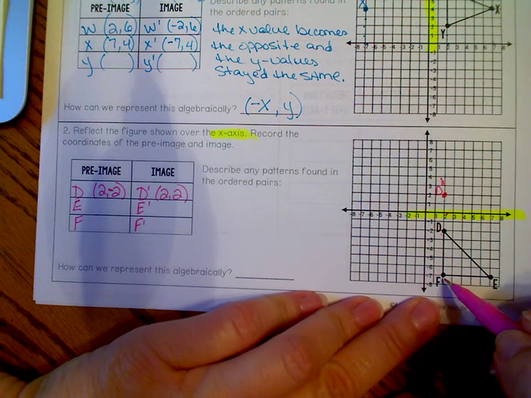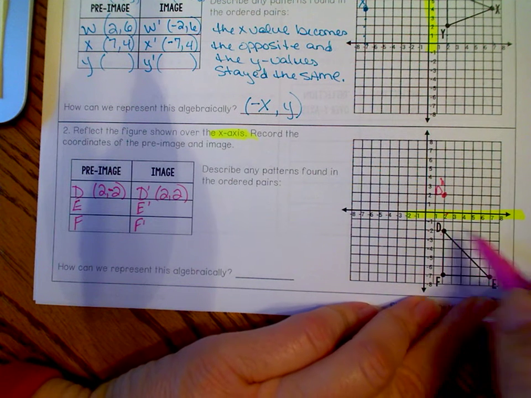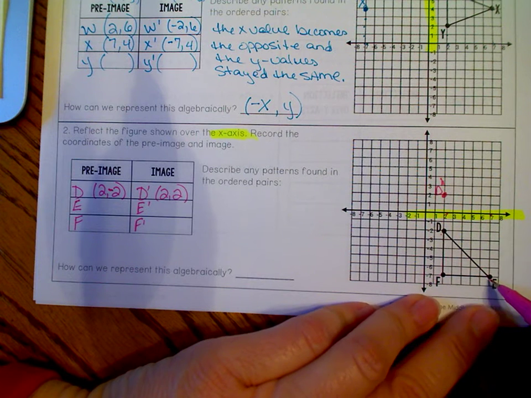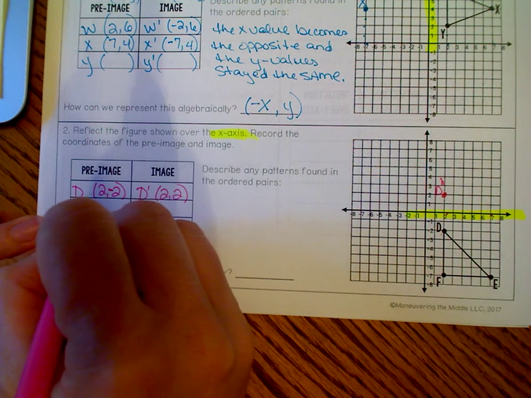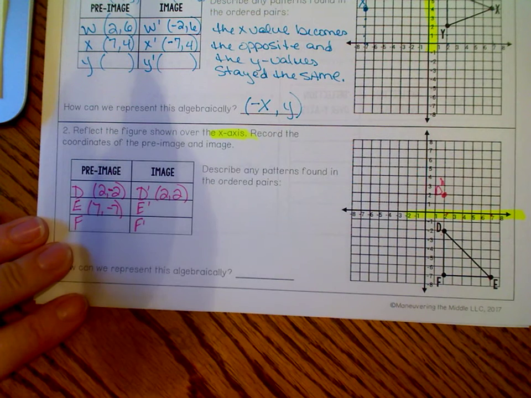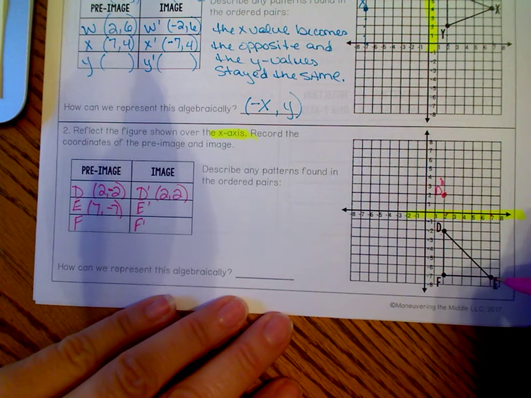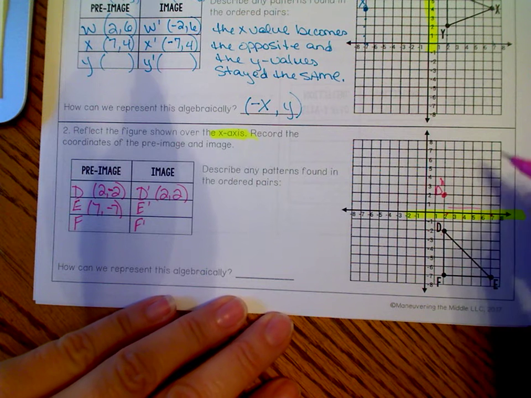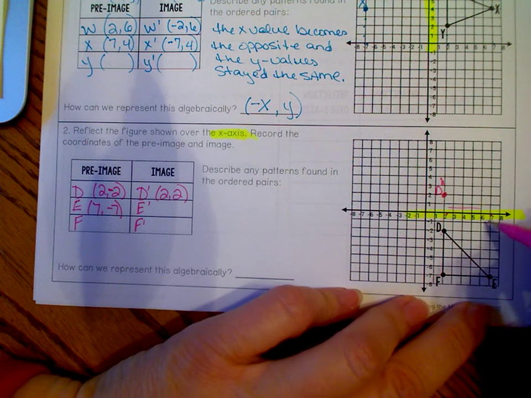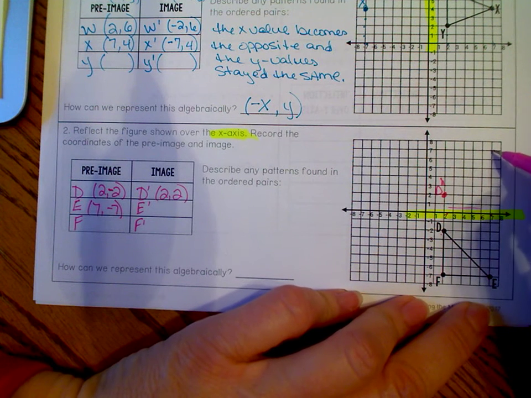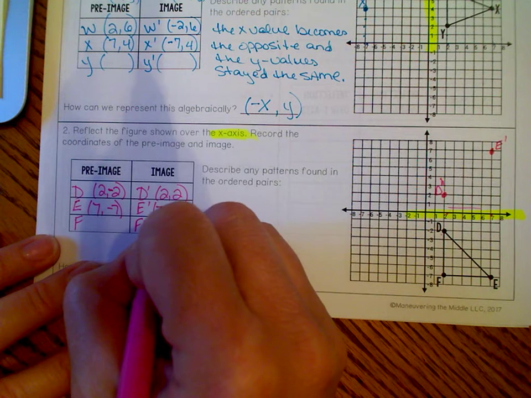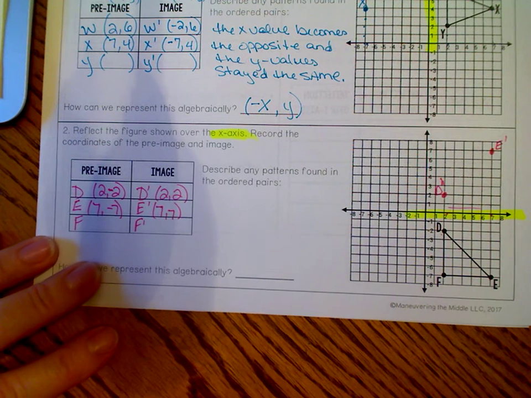So let's go down to E, our next one. So we're going to go over 7 and down a negative 7. So that's going to be 7, negative 7. So if I need to reflect over the x-axis, we're going to reflect up, and it's going to stay on the same line, which is 7, but it's going to be up here, and that's going to be E prime. So then that becomes 7, 7.